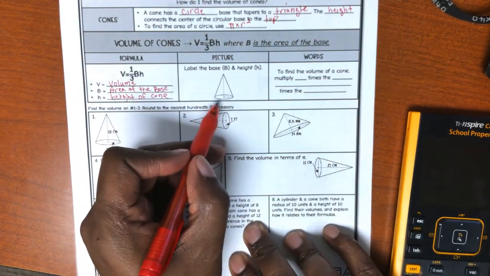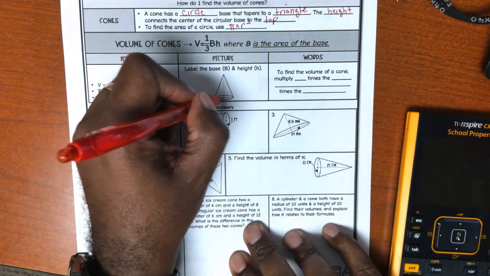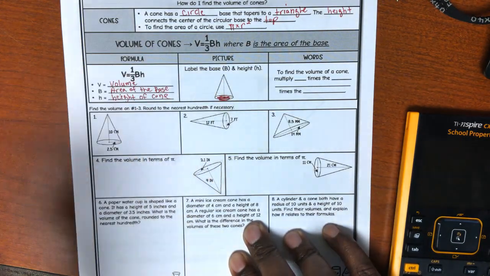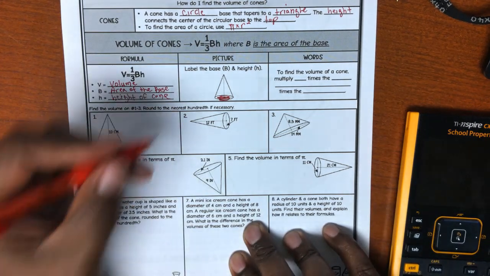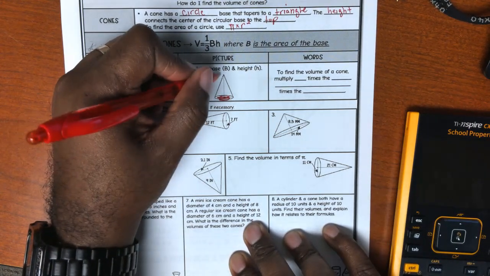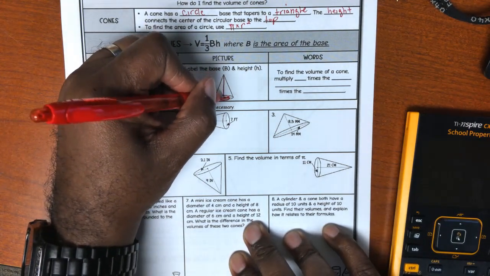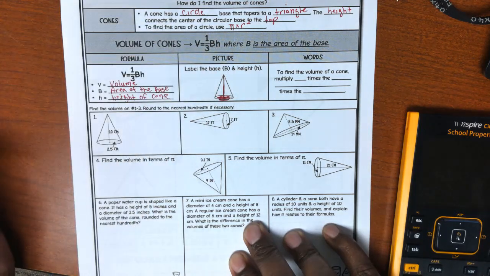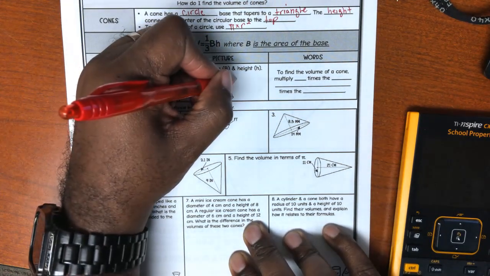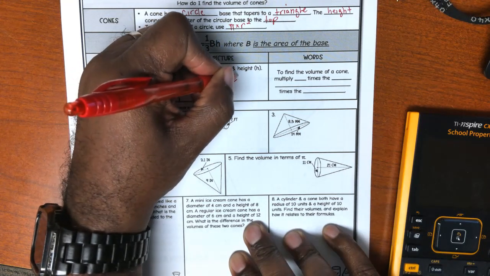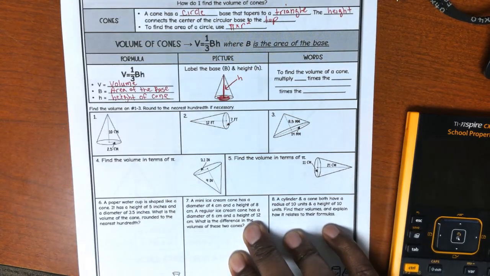A cone only has one base, so we would shade this in to know that that's my base, and then the height is not the slanted part, but the part that goes from the top straight up and down, like a triangle where it makes a right angle. So I'm going to draw an arrow in there, but height is that line that's going straight up and down.